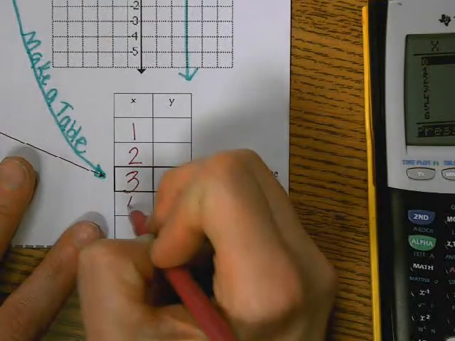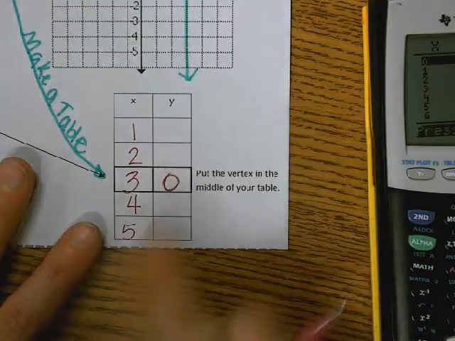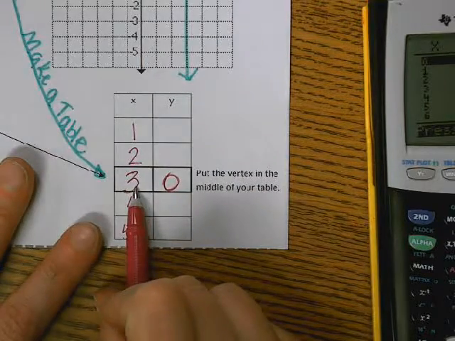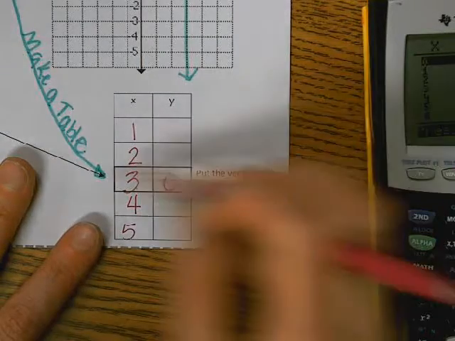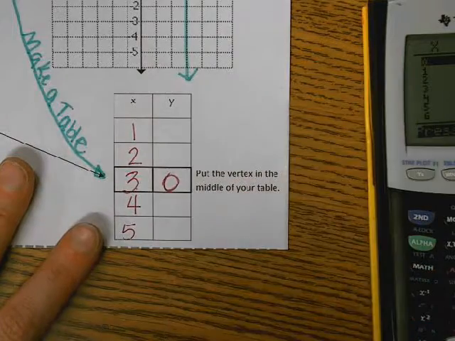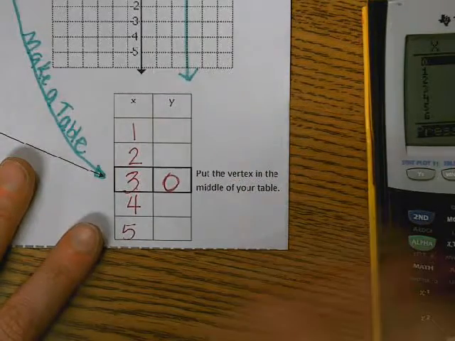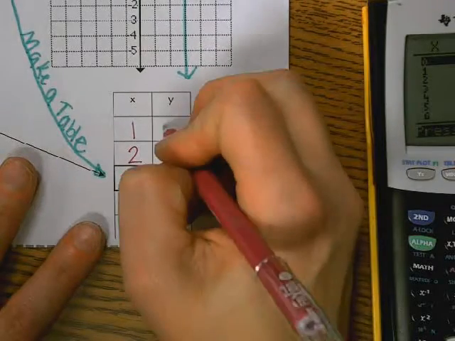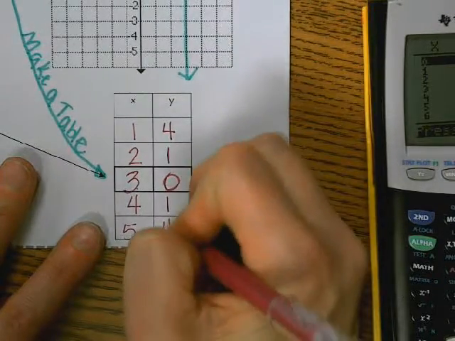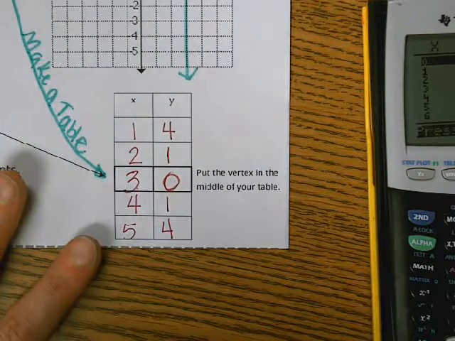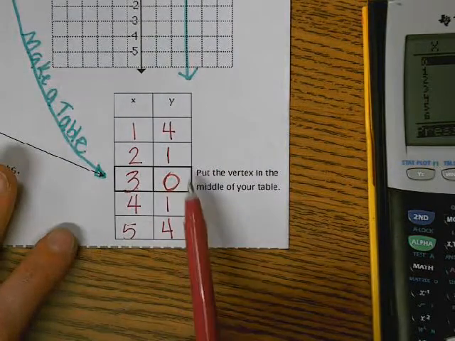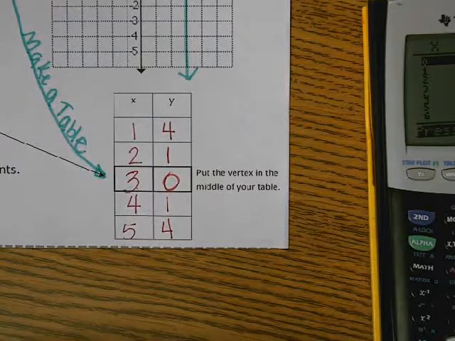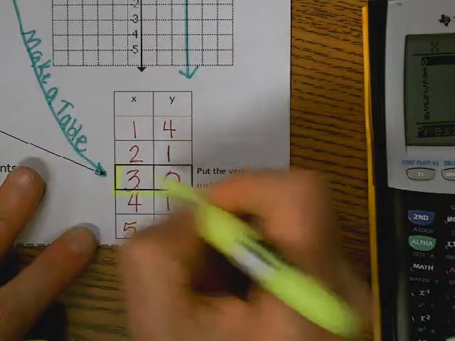So 1, 2, 3, 4, 5, and 3 is in the middle because my axis of symmetry is in the middle of my graph. So I always want to put that axis of symmetry in the middle. And then I just copy the table from there. So for 2 it's 1, for 1 it's 4, 1 and 4. You notice a pattern in the table? Well, I do. Here is the middle.